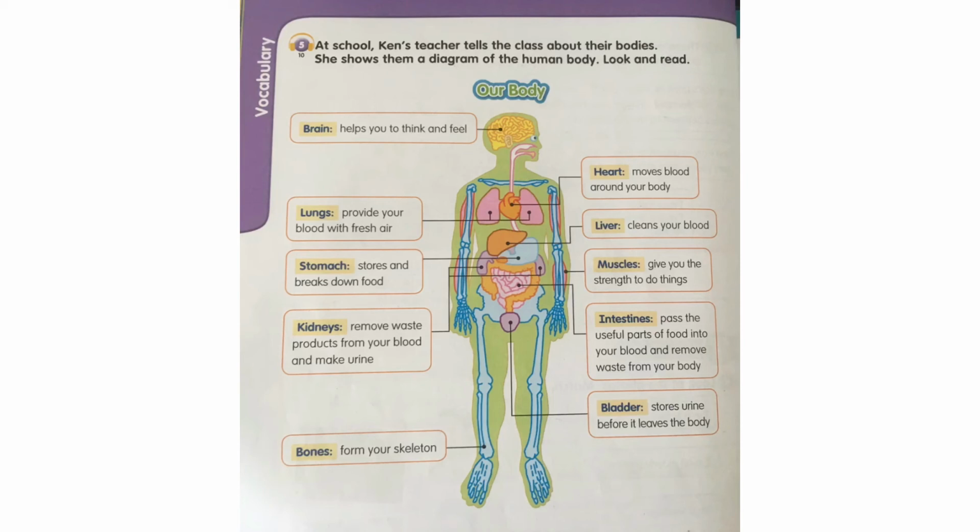Muscles give you the strength to do things. Stomach stores and breaks down food. Kidneys remove waste products from your blood and make urine. Intestines pass the useful parts of food into your blood and remove waste from your body. Bladder stores urine before it leaves the body. Bones form your skeleton.